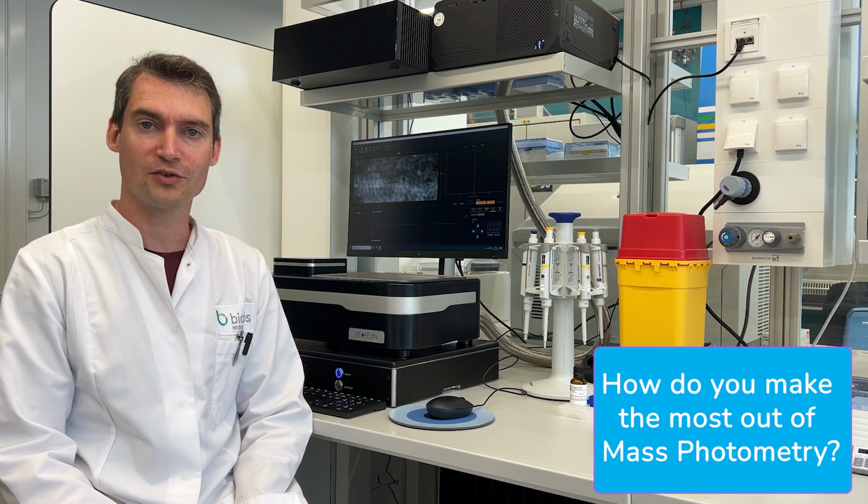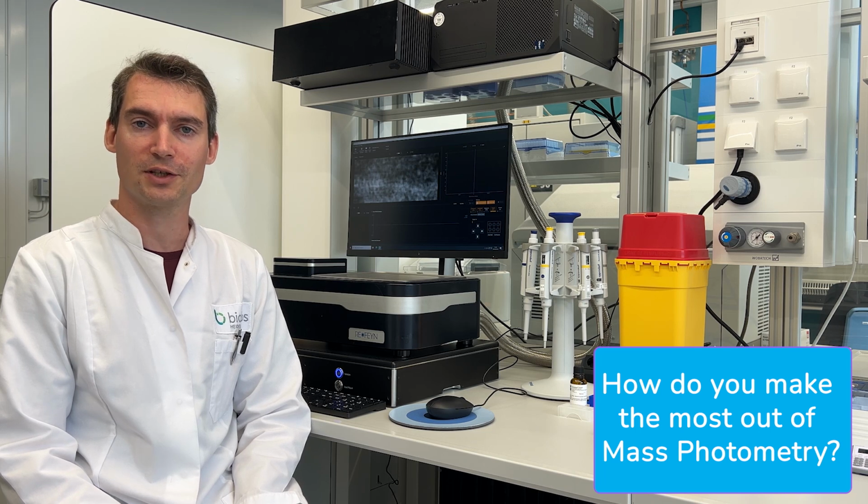Mass photometry for us is a very valuable method to analyze the sample as soon as it comes in. So basically we can do an initial check of the quality of the sample.